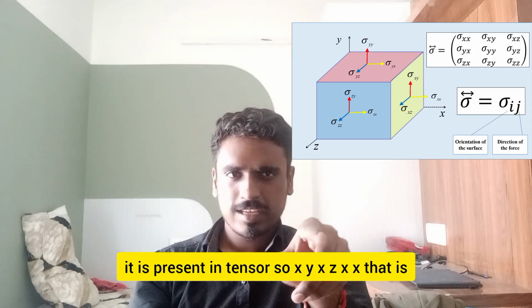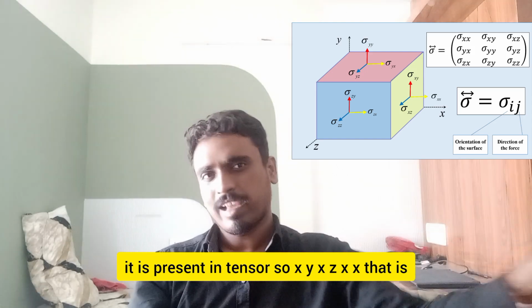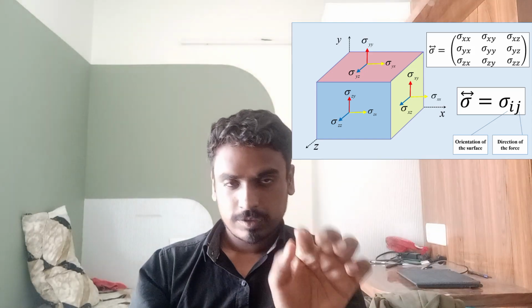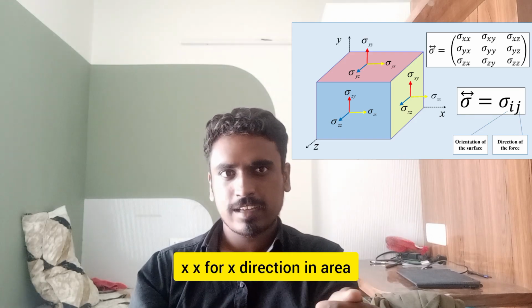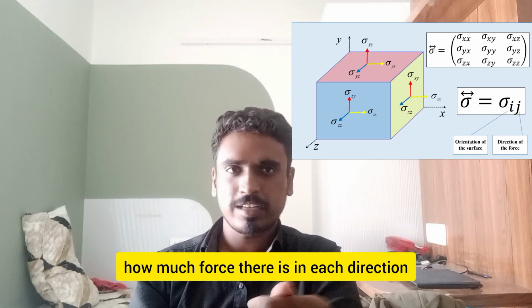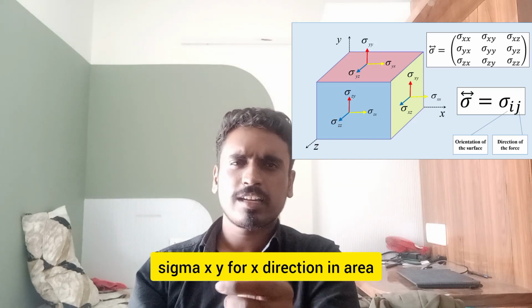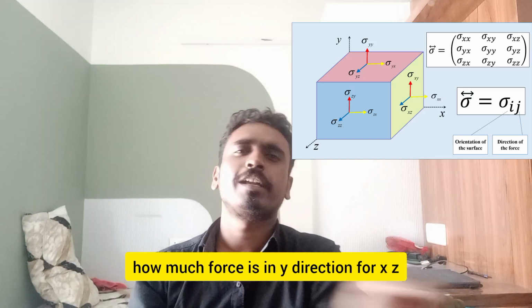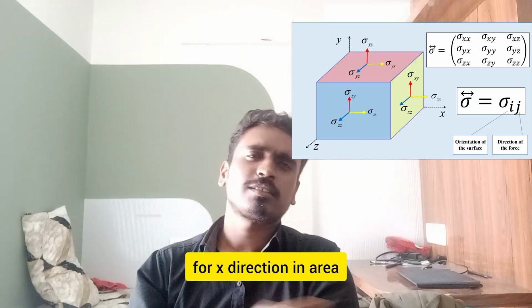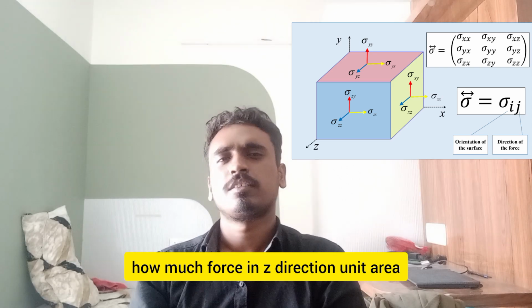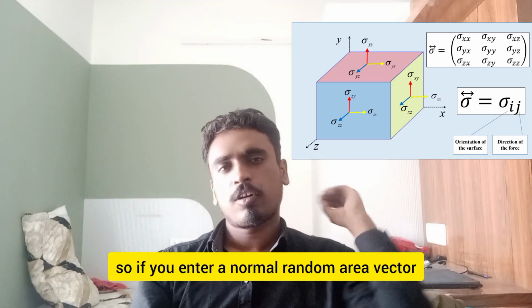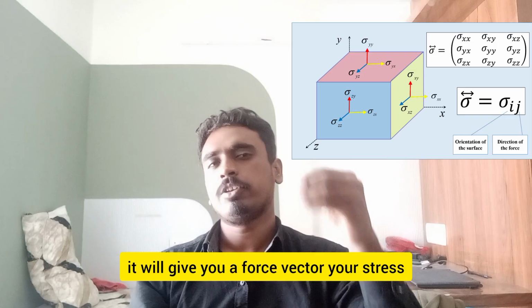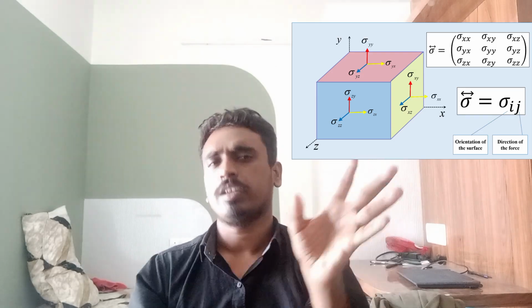So xx, xy, xz, that represents that only. For sigma xx, for x direction in area, how much force there is in the x direction. Sigma xy: for x direction in area, how much force is in the y direction. Sigma xz: for x direction in area, how much force in the z direction. Unit area. So if you enter a normal random area vector, it will give you a force vector or stress vector.